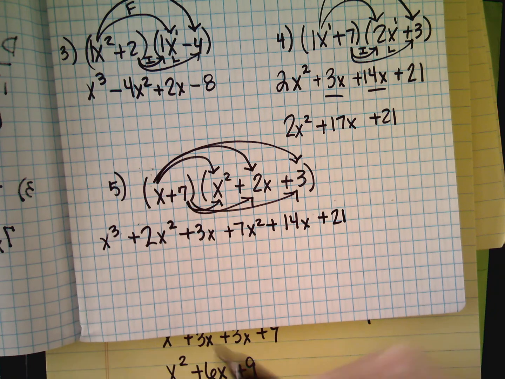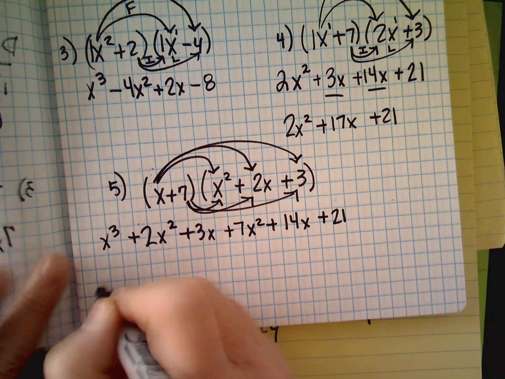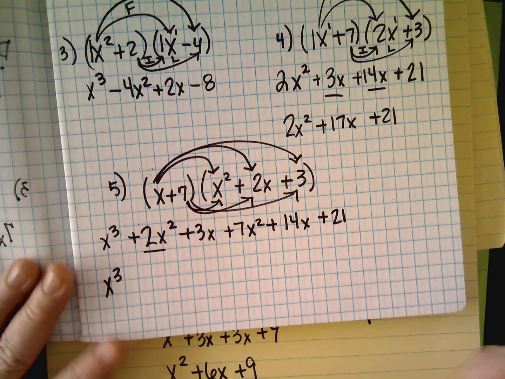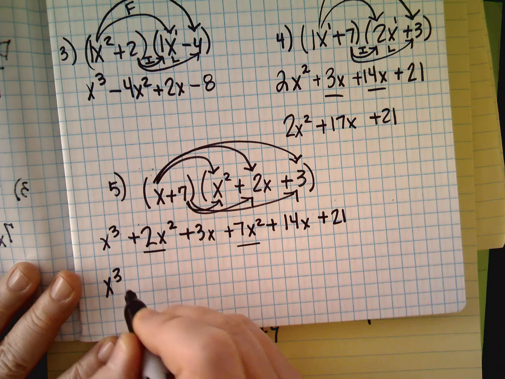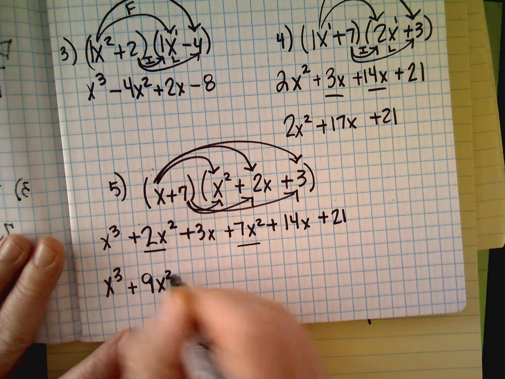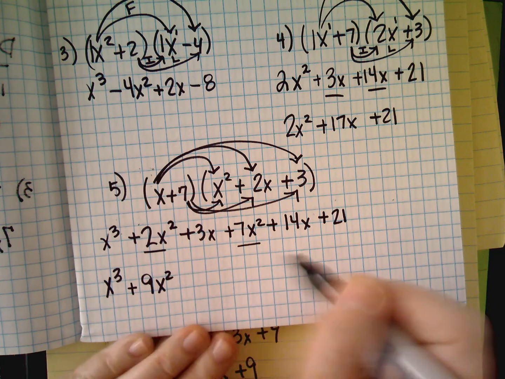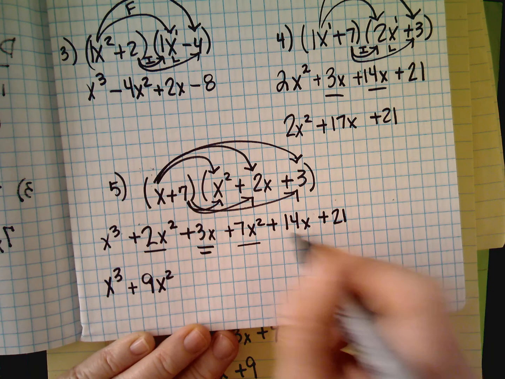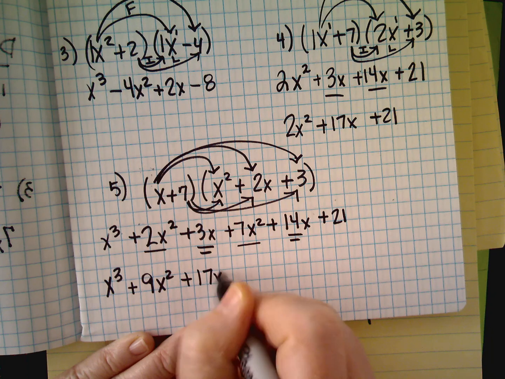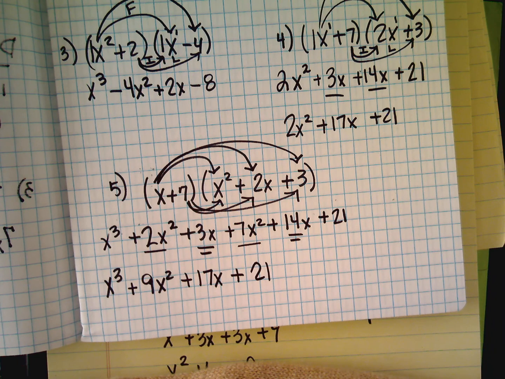Now go back. Do you have any items that need to be combined? So let's take it piece by piece. First, I have x cubed. Does anything else in there have an x cubed term? No, so you just write x cubed. Then I have 2x squared and 7x squared. So add them together, 9x squared. Don't do anything with your variable parts. They're just markers that say, hey, put these two things together. Then 3x and 14x make 17x, and then 21.